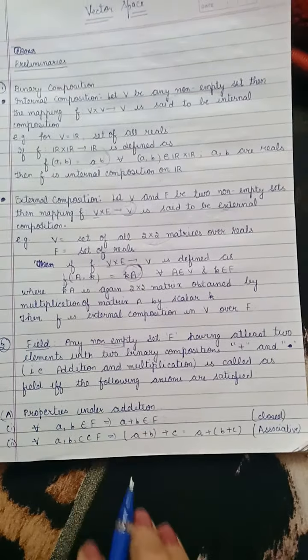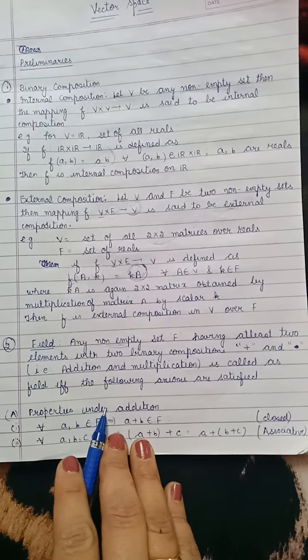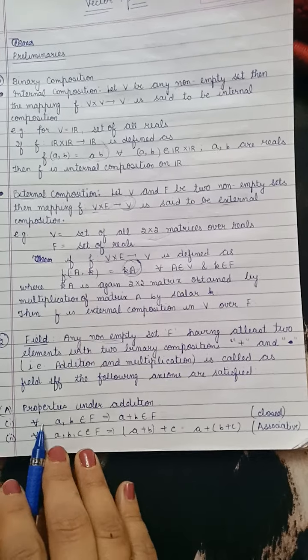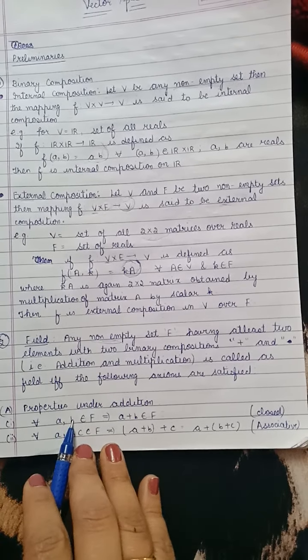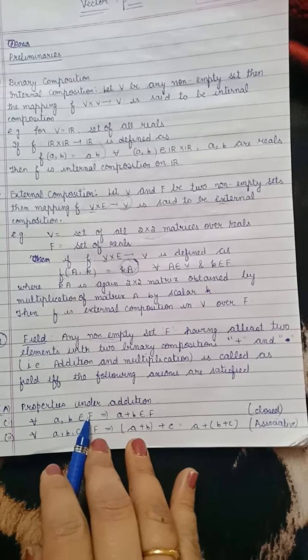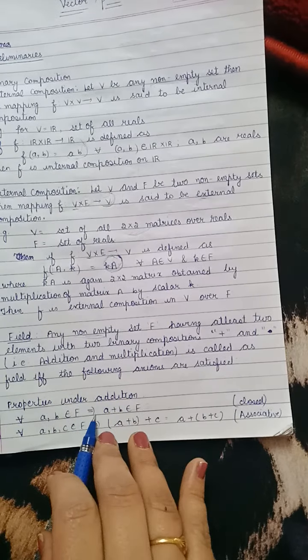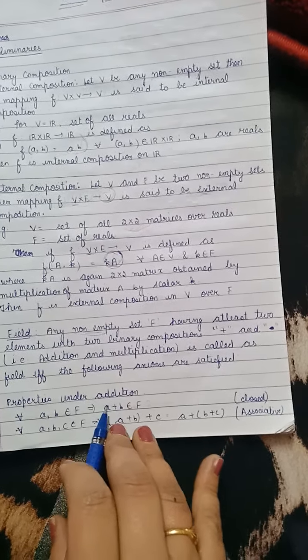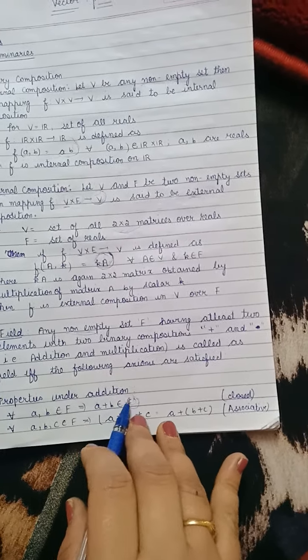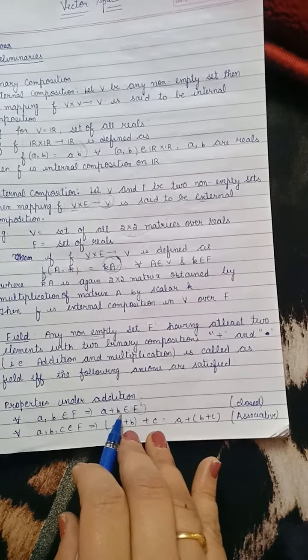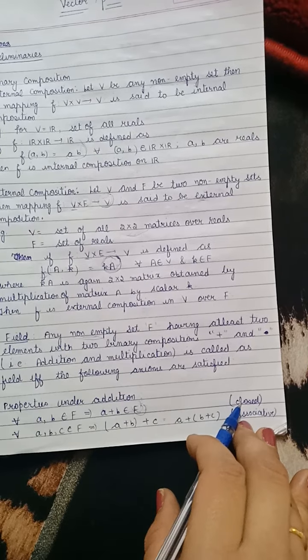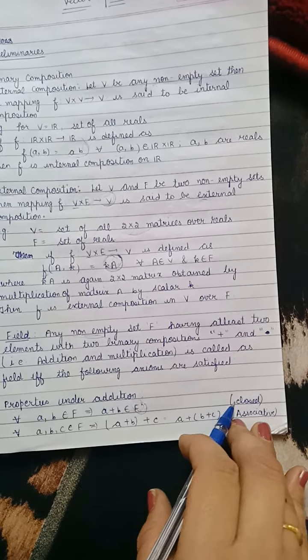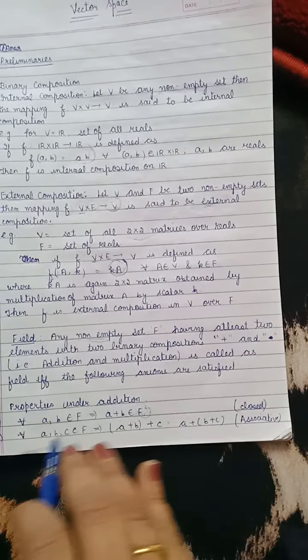Now what are the properties under addition that elements of a field must satisfy? If we take any two elements from the set F and apply the binary composition of addition on them, the result must be from the same set, and this property is called the closed property. Its another name is closure property.